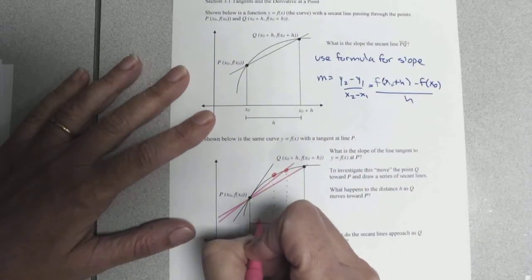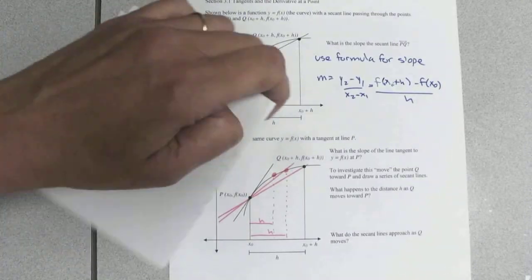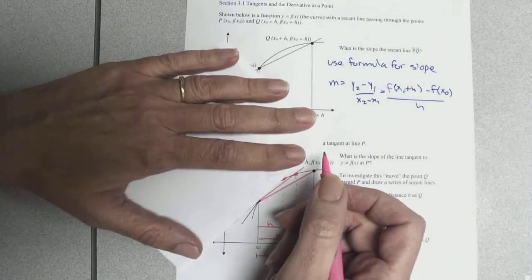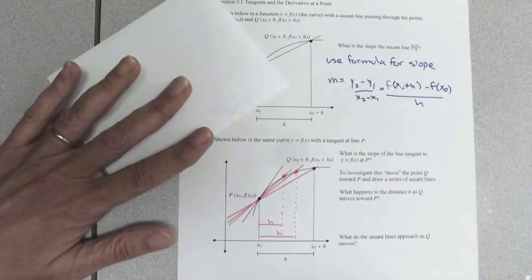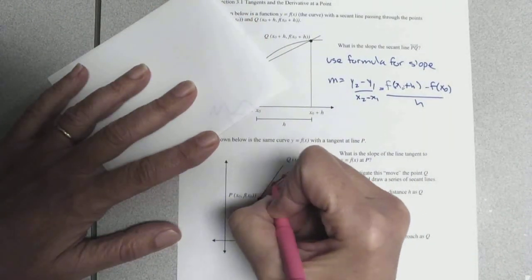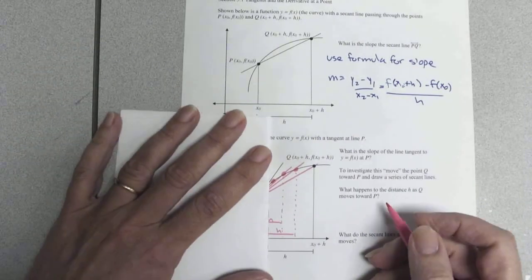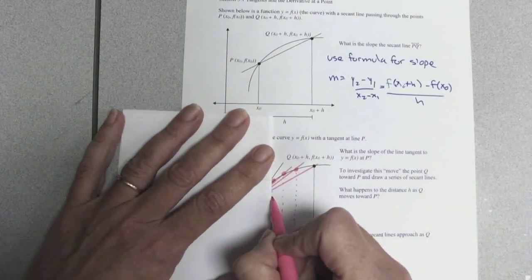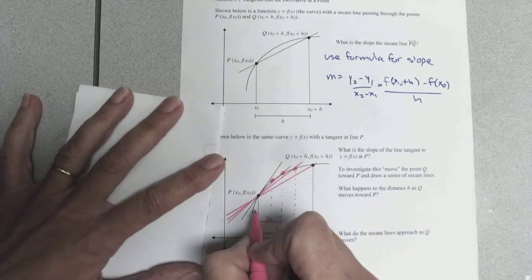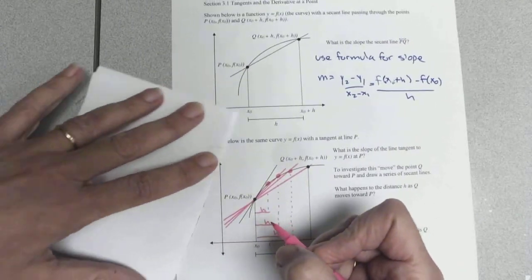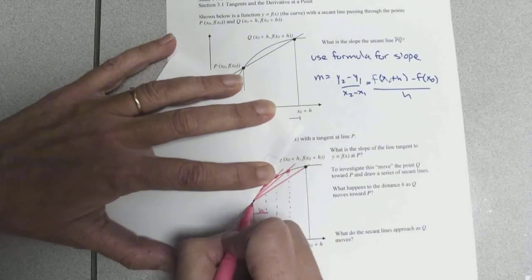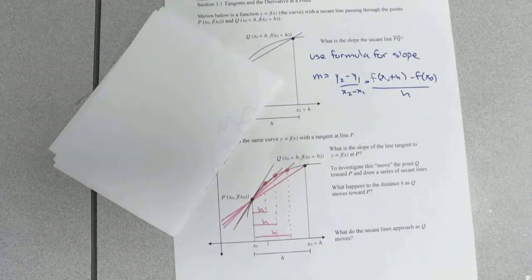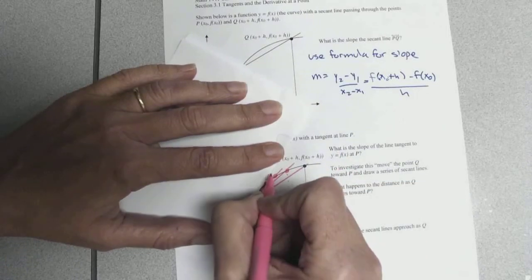And so h is right there. My secant line, right about like that. And let's do it one more time, right there. So h this time is right there. And my secant line, we'll just get it right in there, is right about there. I'm going to draw it both ways.